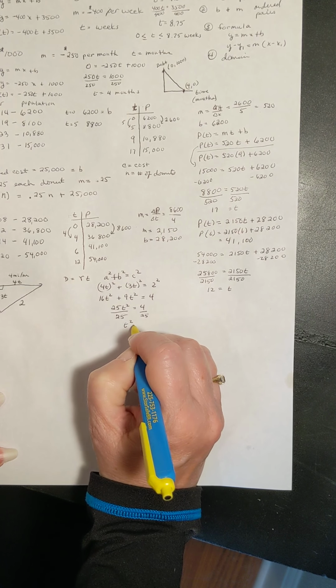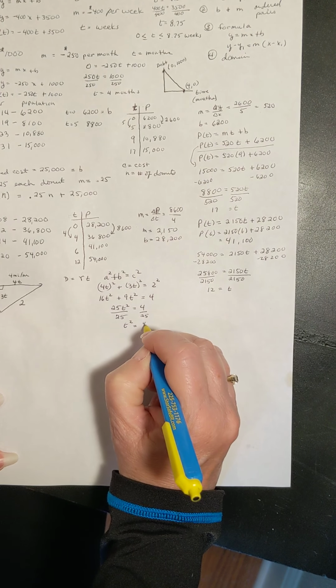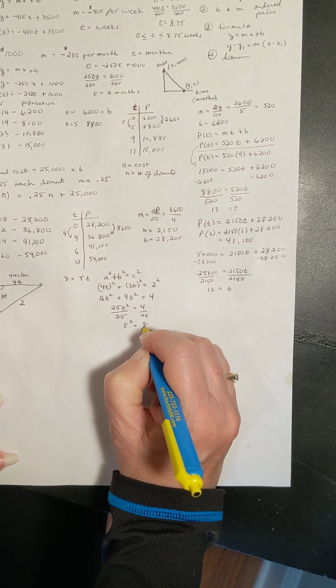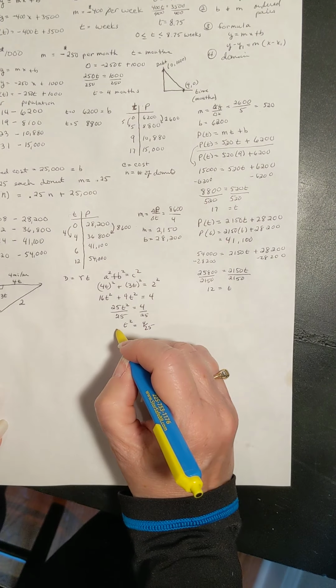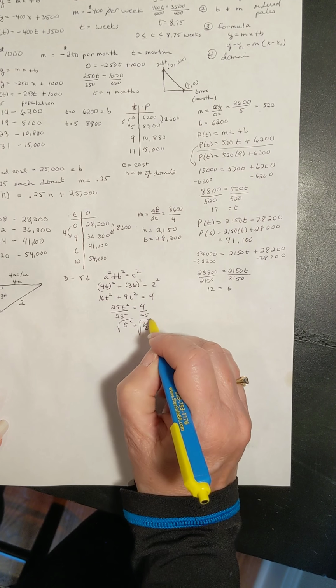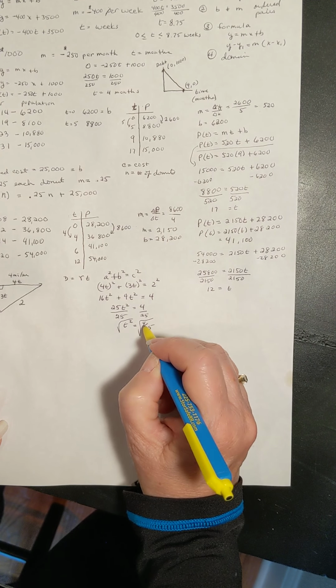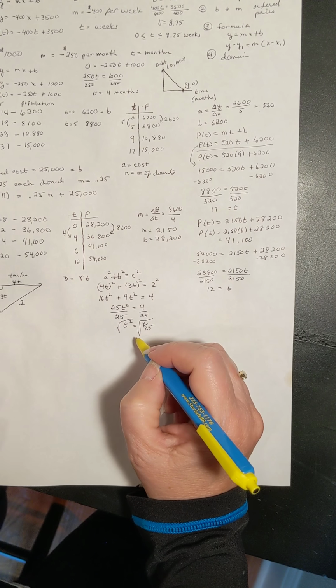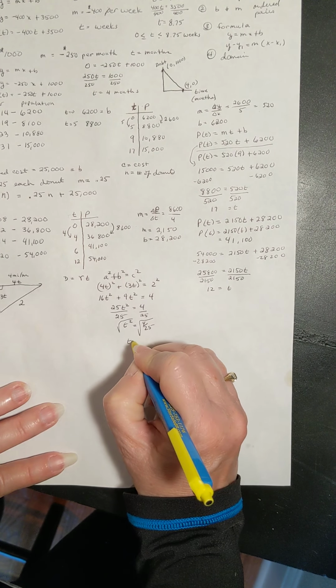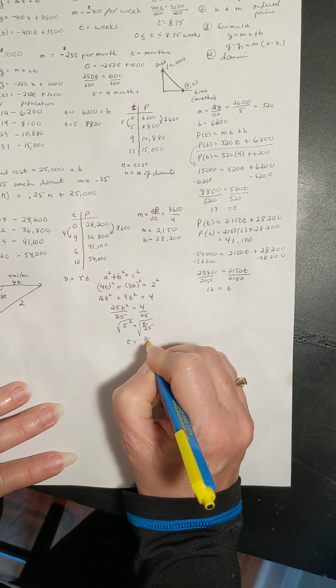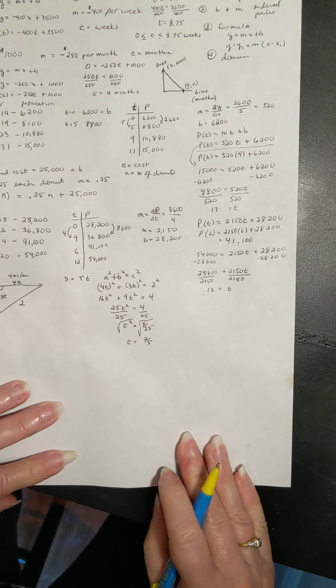And I get t squared is equal to 4 over 25. Now, we're going to take the square root of both sides. And normally I would have to do plus or minus, but in this case I'm not going to, because this is a time, and you can't go backwards in time. So t here would be 2/5 of an hour.